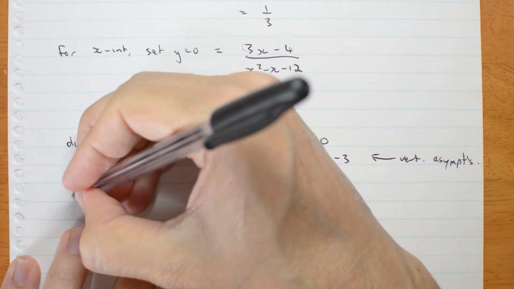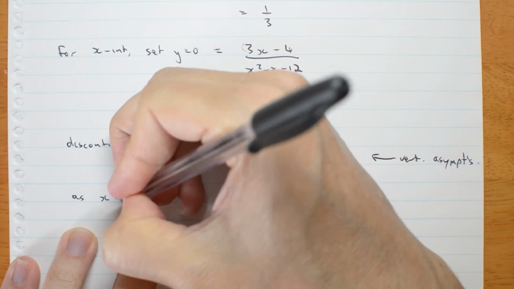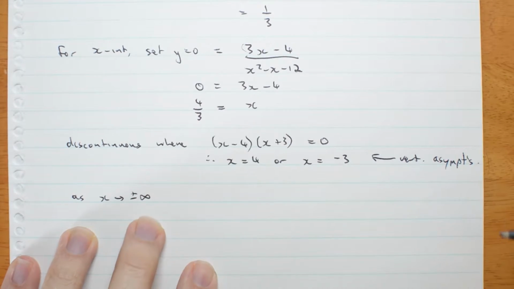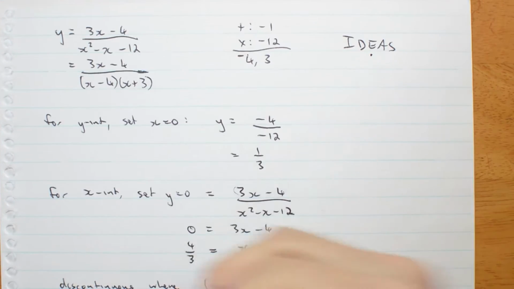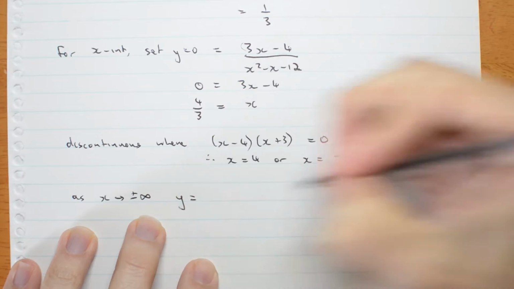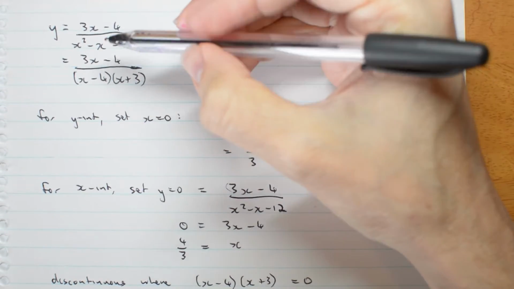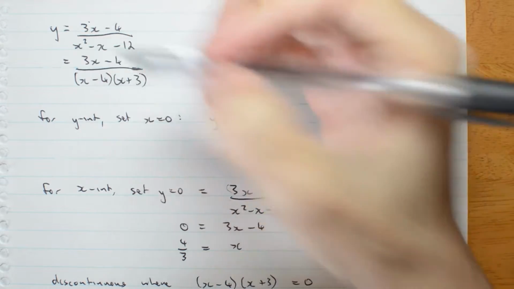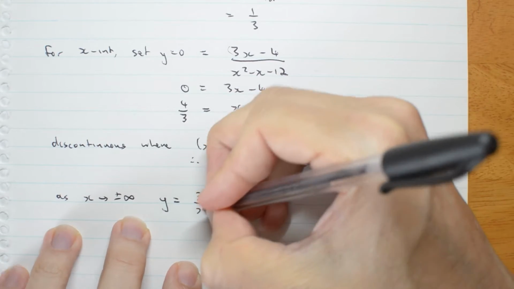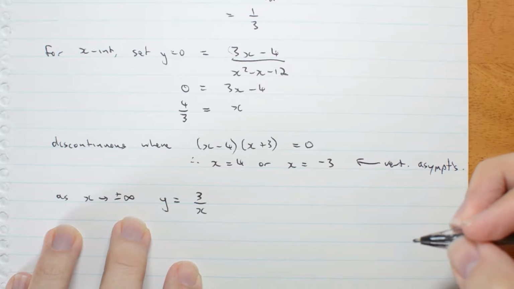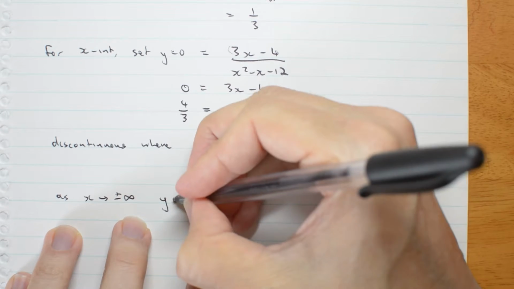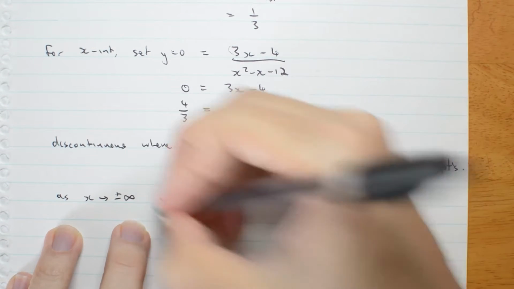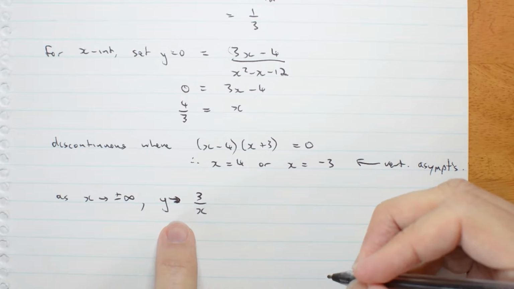What about extremities next? Well, as x approaches plus or minus infinity, what did we learn? We said y is a over cx, 3 over x, which gives me a hint as to what's going on. Let me just go approaches instead of equals.